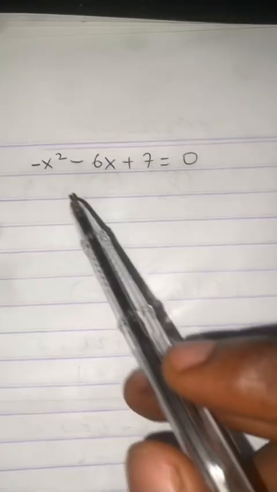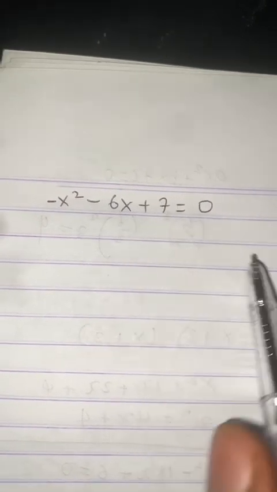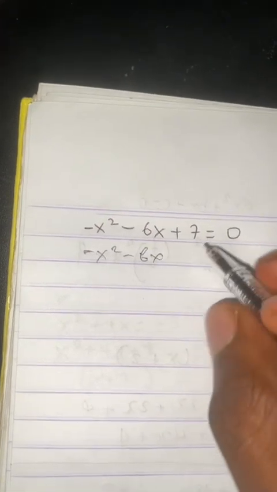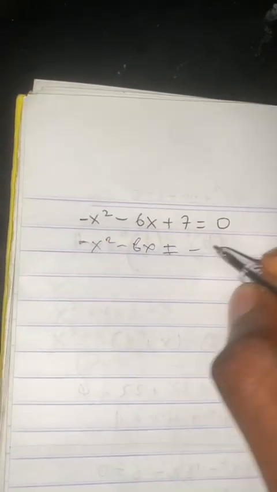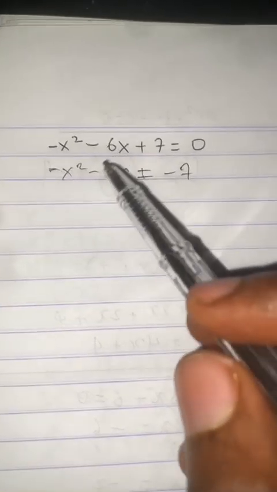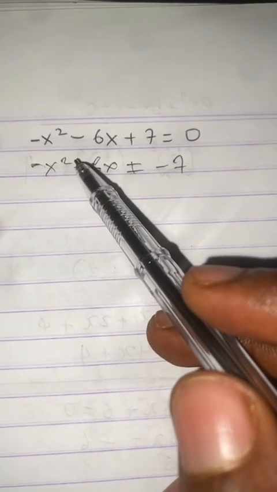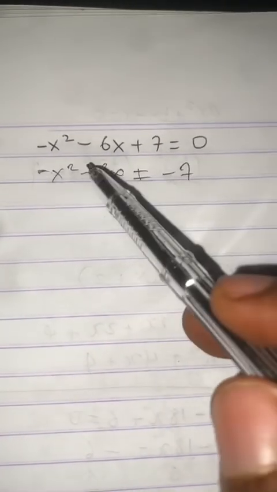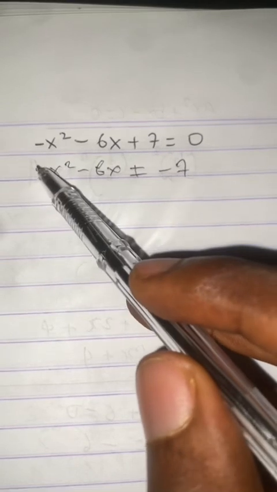In this video, we're going to try and solve this quadratic equation using completing the square method. Okay? And if you remember from the formula, ax squared plus bx plus c equals 0. And if you remember the rules, the first rule says take a constant to the other side. We're going to have negative x squared negative 6x equals negative 7. Okay? Now the next step says divide everything by a.